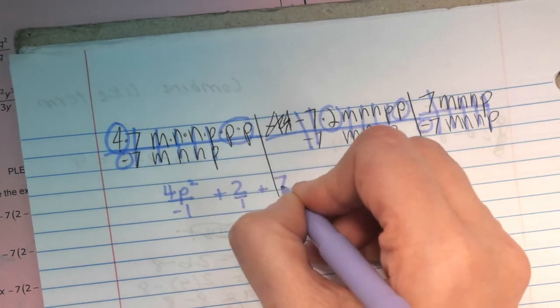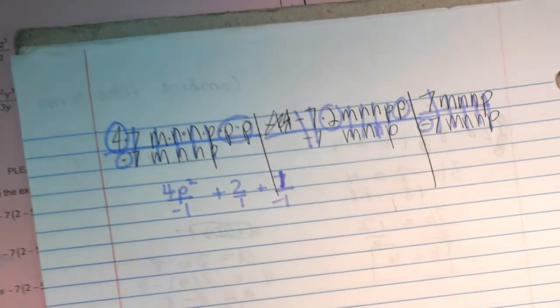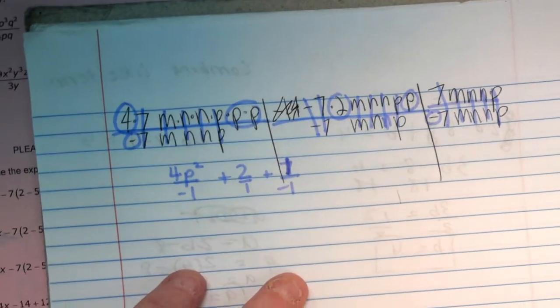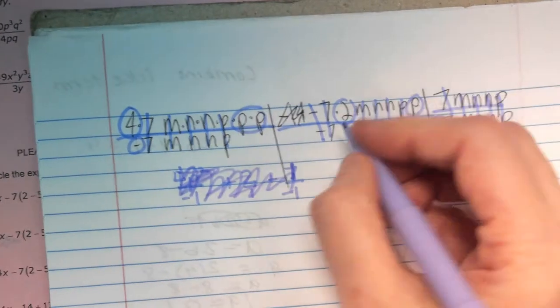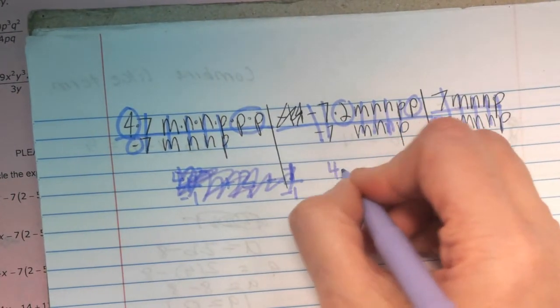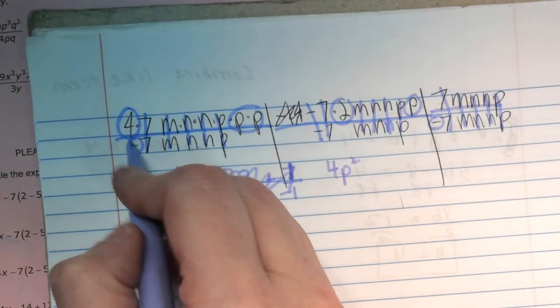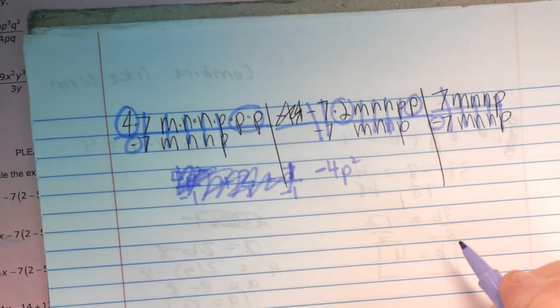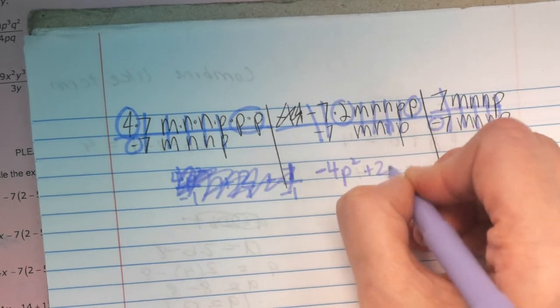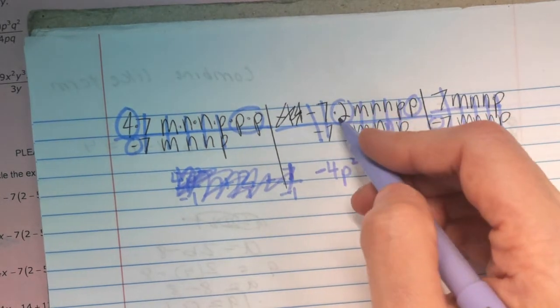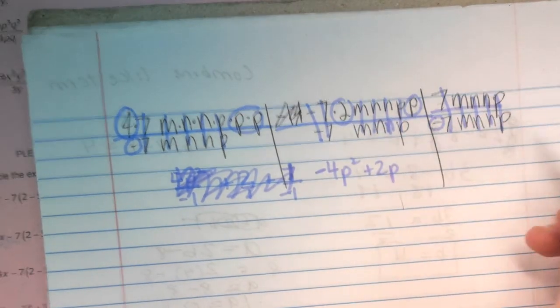Plus 1 over negative 1. Do you see how there's like what's left? No, I'm sorry, stop saying stuff. Don't look at any of that. Just pretend none of that happened. Okay, so I have 4p squared, and there's a negative left. Whether it's on the top or bottom, the number is negative. Now over here, all that's left is positive 2. Since there's no sign left, it's positive, so it's plus 2p.